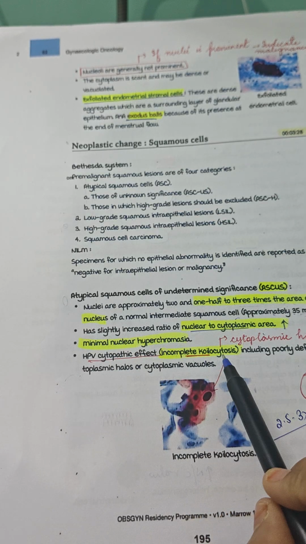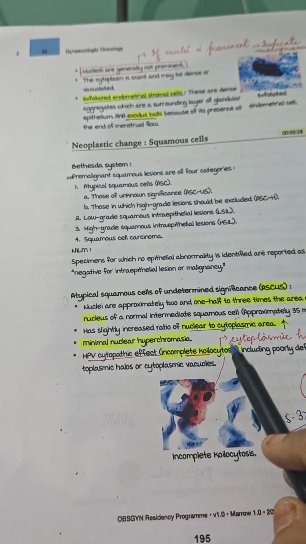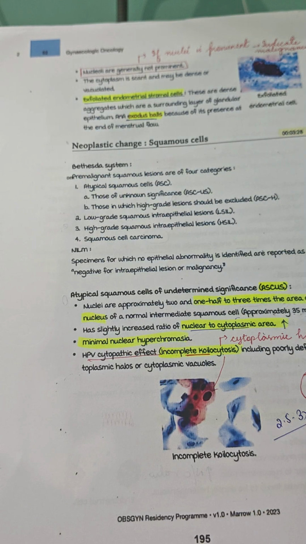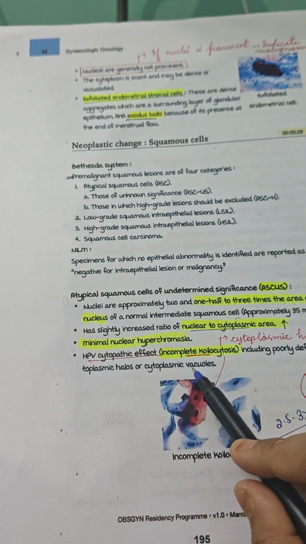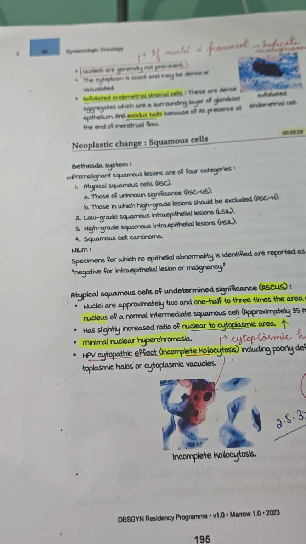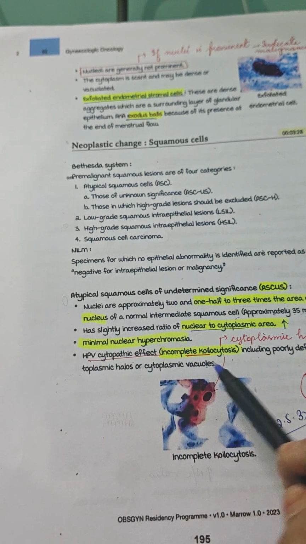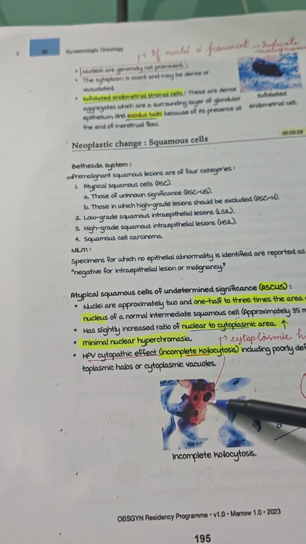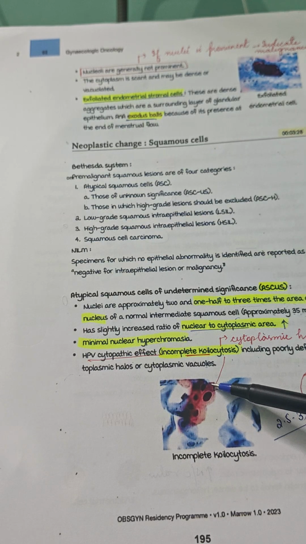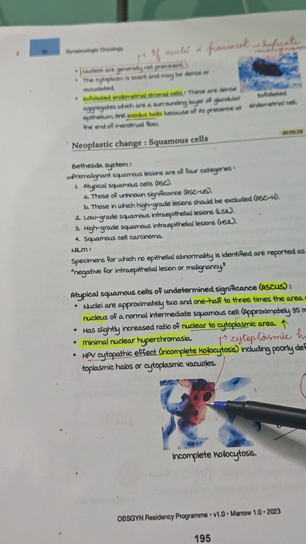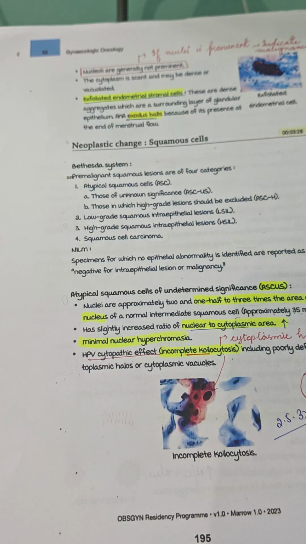Then what is koilocytosis? Koilocytosis is a cytoplasmic halo present around the nucleus, and it is due to the HPV cytopathic effect, which can lead to incomplete koilocytosis, including poorly defined cytoplasmic halos or cytoplasmic vacuoles. So in these squamous cells, which are pinkish in color, the NC ratio is increased, but there is a halo present around the nucleus, known as koilocytosis.